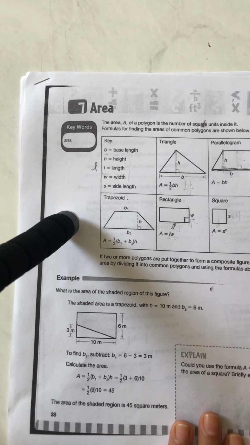Now triangles are very similar to rectangles and parallelograms, but you're just cutting it in half. So the formula is going to be 1/2 base times height, and I'm going to show you why. So for example, I'm going to use a rectangle to do this. If I have this rectangle, and I know the length equals 3 feet, and the width equals 2 feet, I know that the area is 6 feet squared.